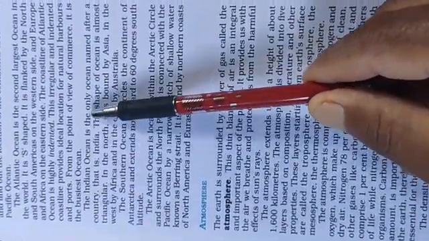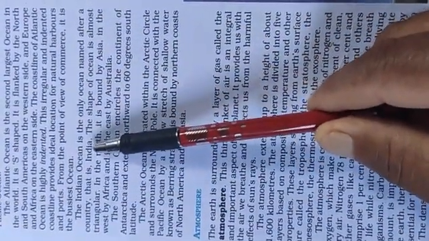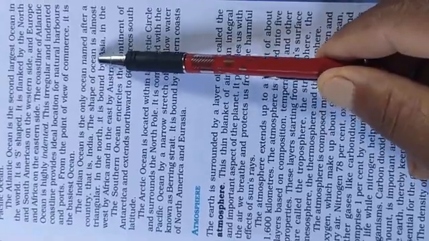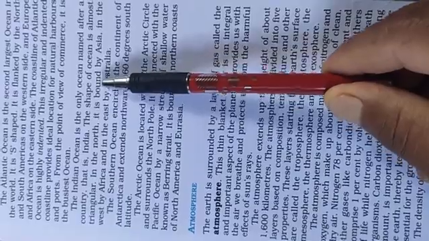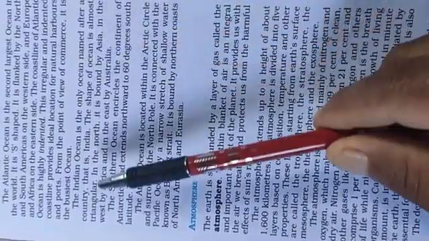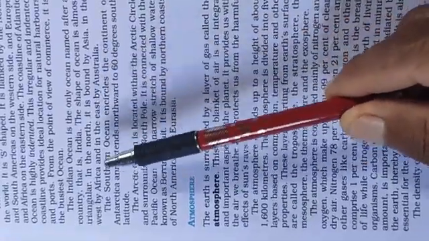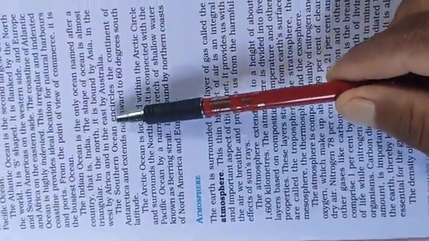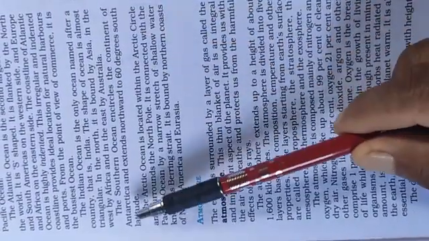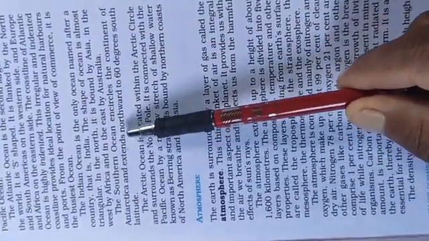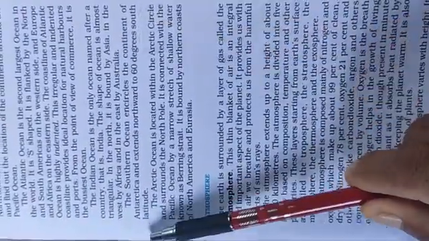The Indian Ocean is the only ocean named after a country, that is India. The shape of ocean is almost triangular. In the north, it is bounded by Asia, in the west by Africa, and in the east by Australia. The Southern Ocean encircles the continent of Antarctica and extends northward to 60 degrees south latitude.